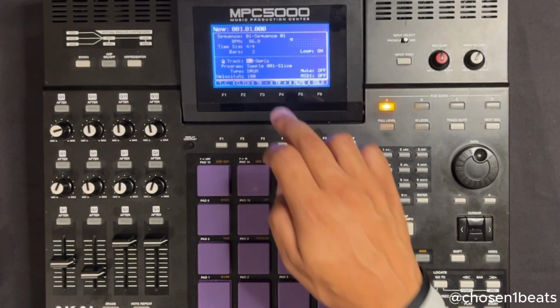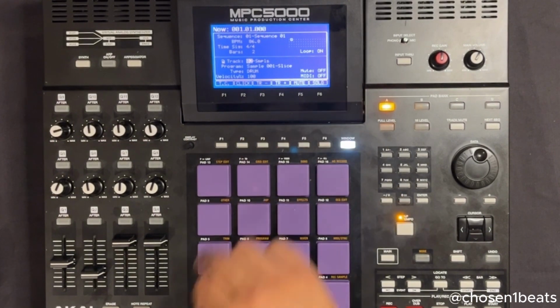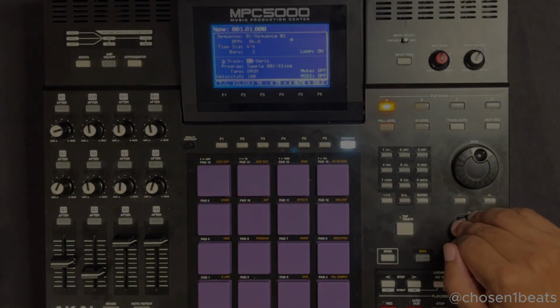Close. All right, so we got our track, which is samples, and it's going to be playing the programs of those 4 slices. All right, so now let's get some drums.